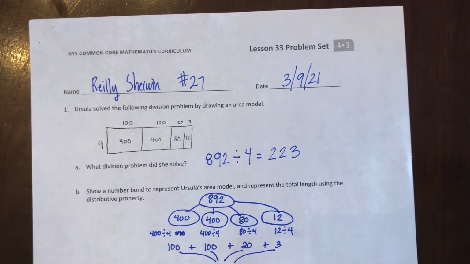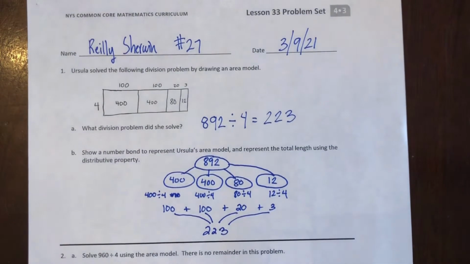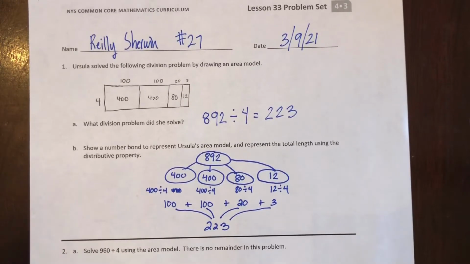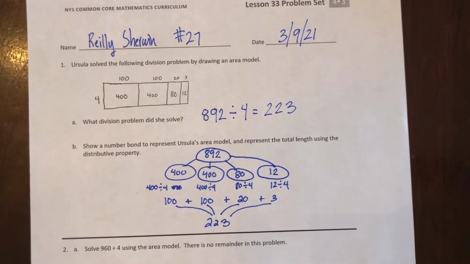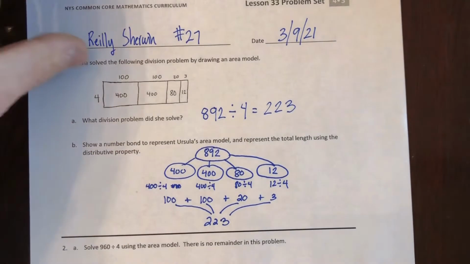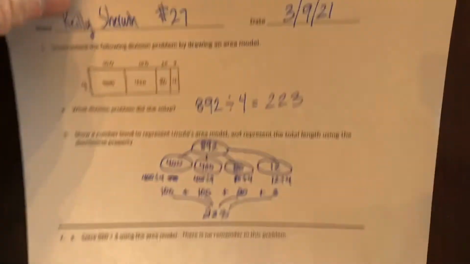All right, this may seem like a lot, but you know what? I think we can do this. I think we can do it together, that's for sure. All right? Just so we can understand how do we break apart numbers to make them easier for us to divide, all right? Because I certainly don't expect you to memorize your 400s, you know what I mean? So, all right, let's give this a shot. Down here.